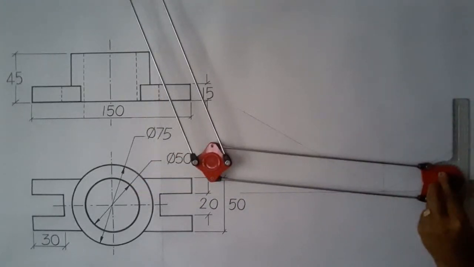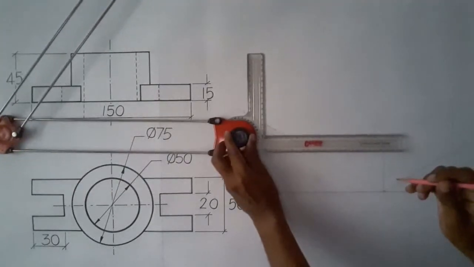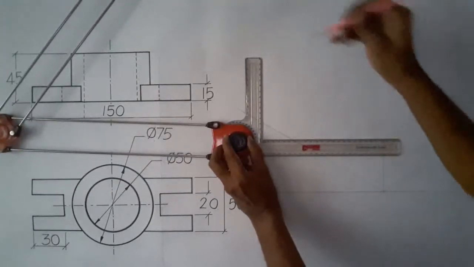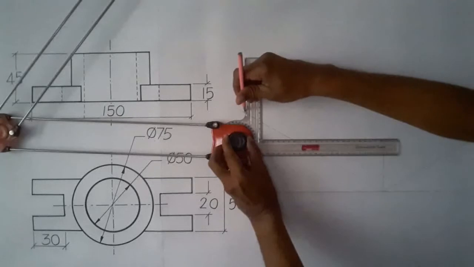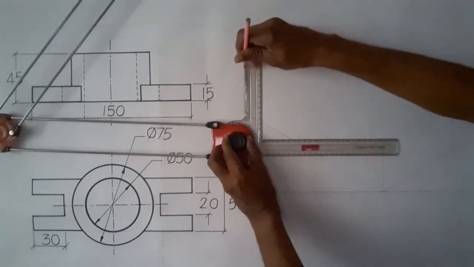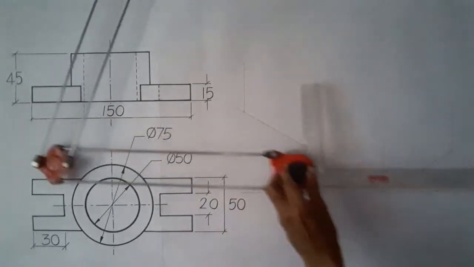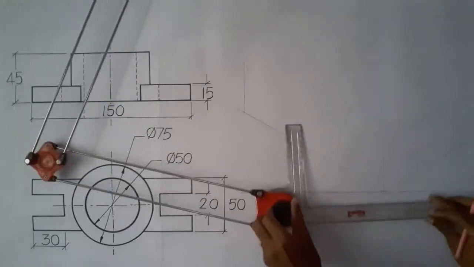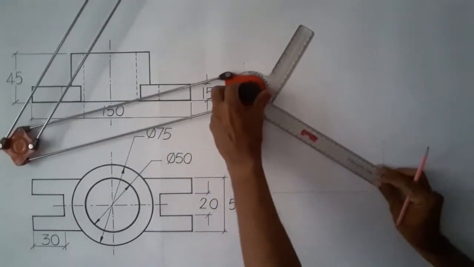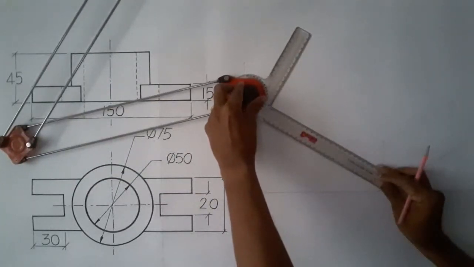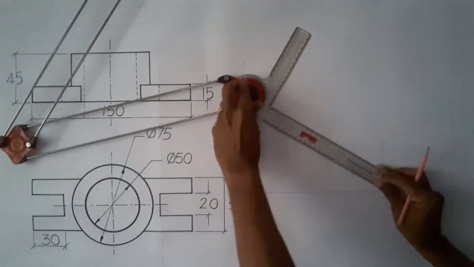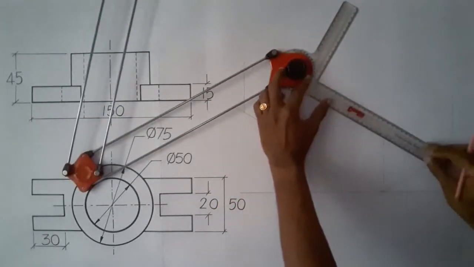So I am drawing a vertical line through this reference. Similarly, another vertical line here. Then in the direction of isometric y-axis, I am drawing a line.